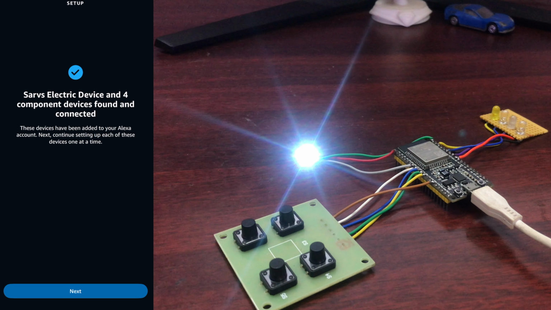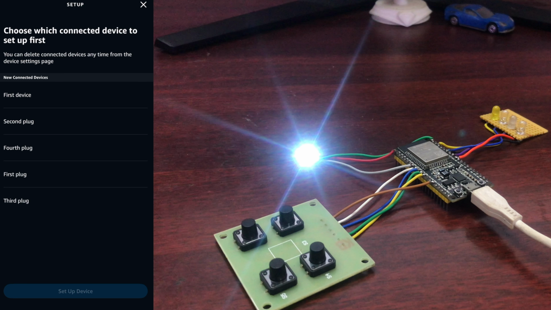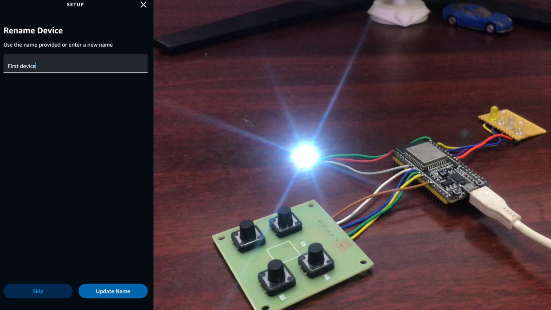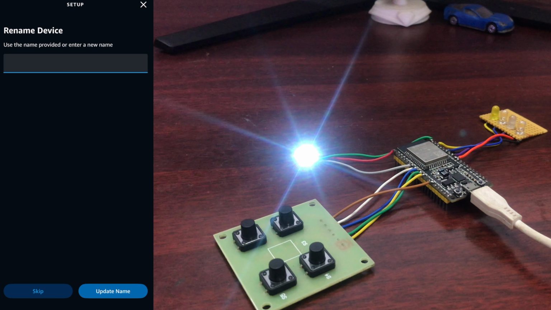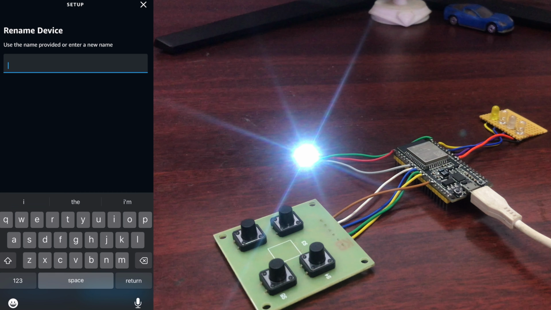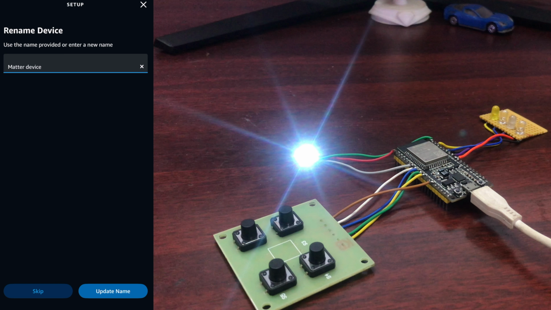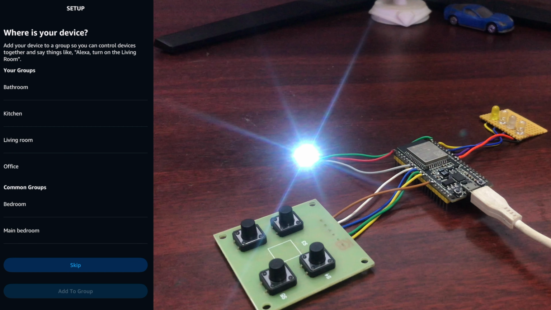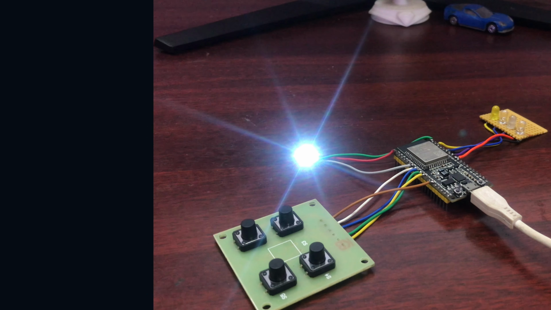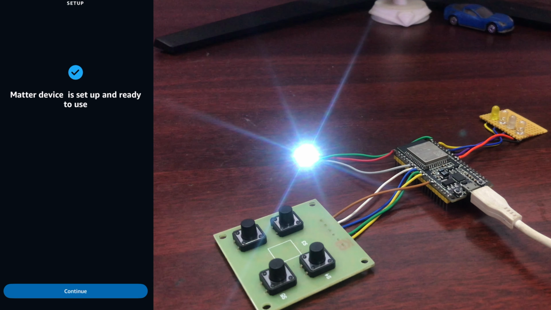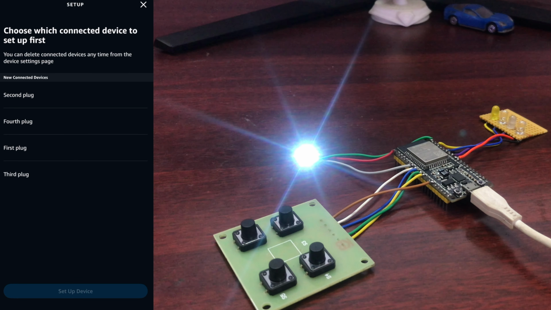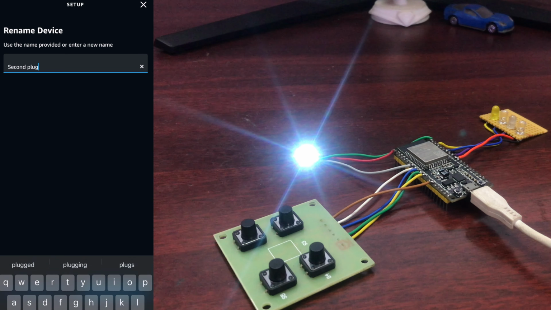The 4 component device is connected. Now Alexa is going to set up these. I'm going to rename this as Matter device. And you can select the room and add to the group. Okay, continue. So I'm going to rename all of the plugs.